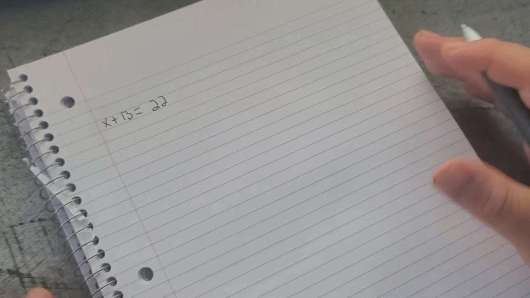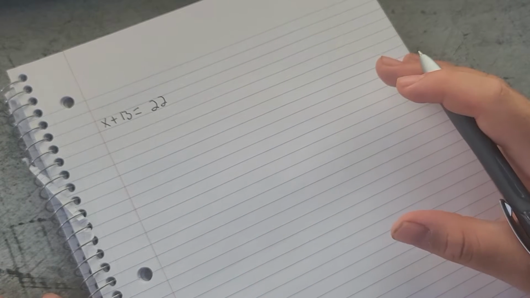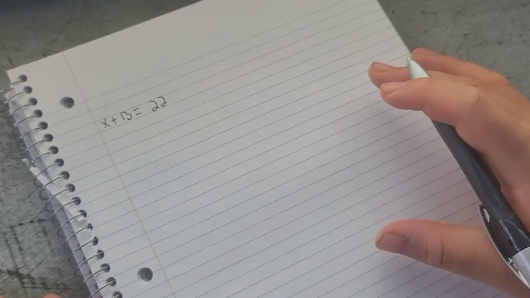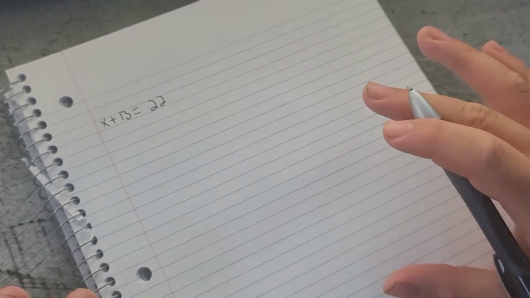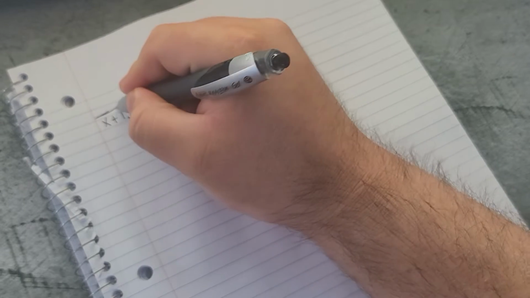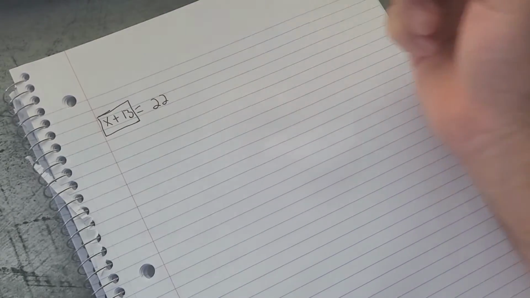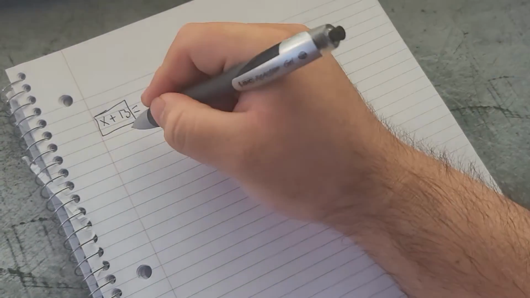So right here, if you don't know the concept at all, you should look back and learn what x needs to be. Once you learn very basic algebra concepts, you'll know that you want to get x by itself. So you separate this into its own chunk. You have x plus 13, so you want to get rid of that 13.